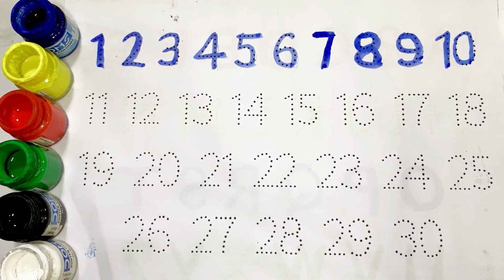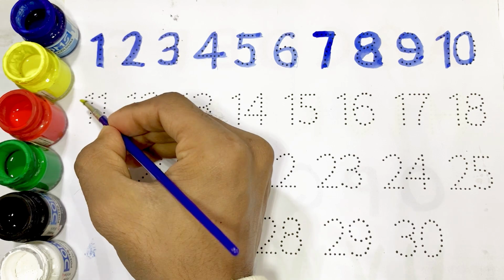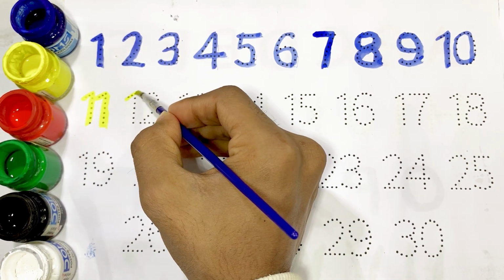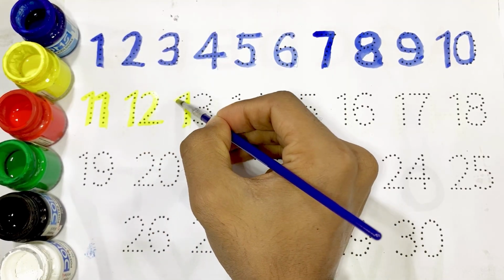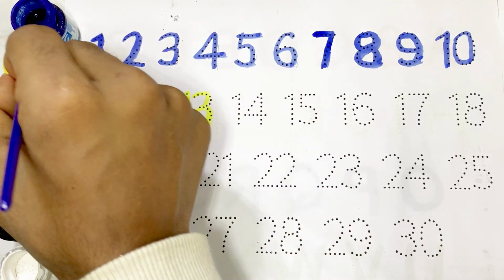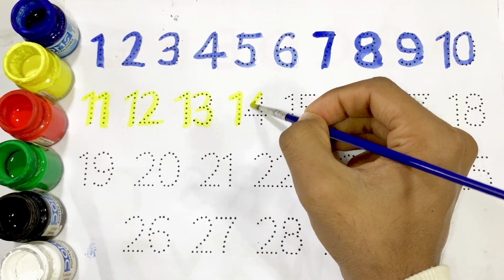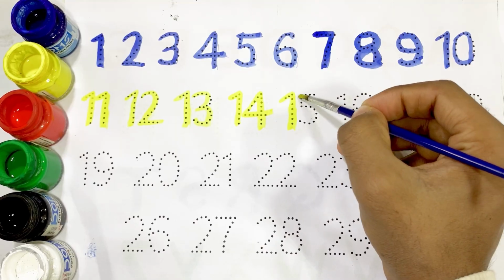Okay, now 11. The numbers of 11, and you use yellow color. This is 11. This is 12. This is 13. This is 14. This is 15.